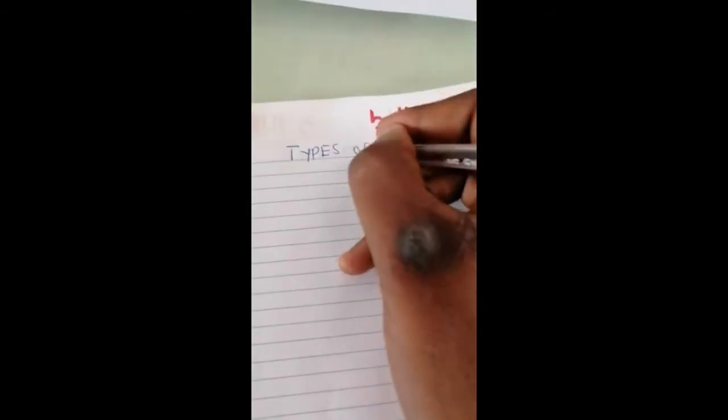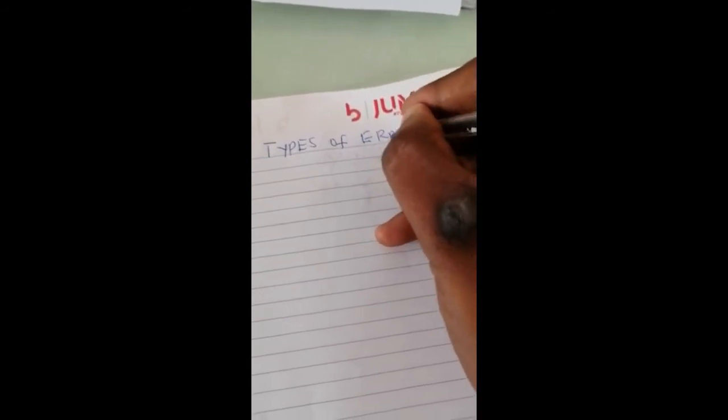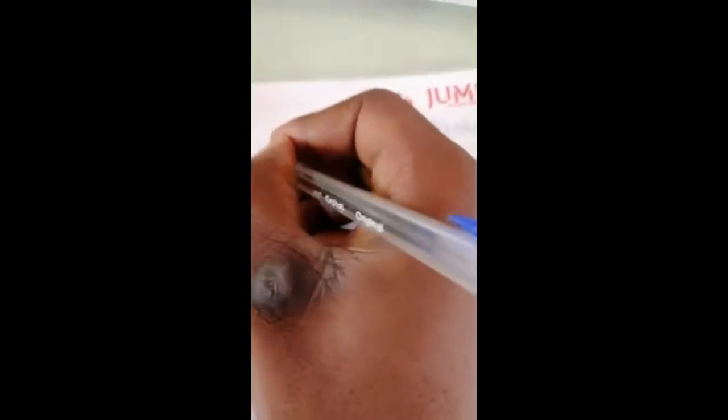Class, let's quickly start from errors of omission. So we have the types of errors. So types of errors, we have one, error of omission.